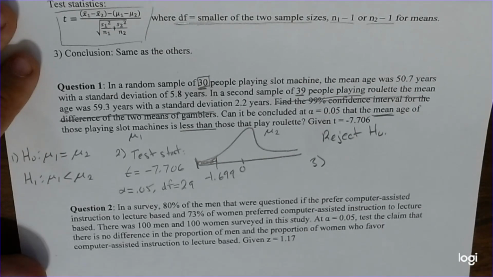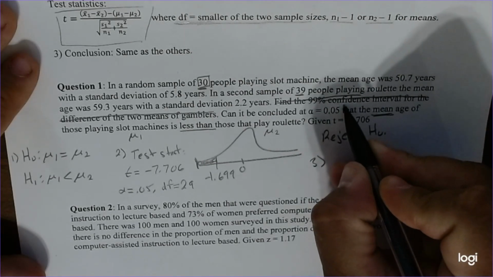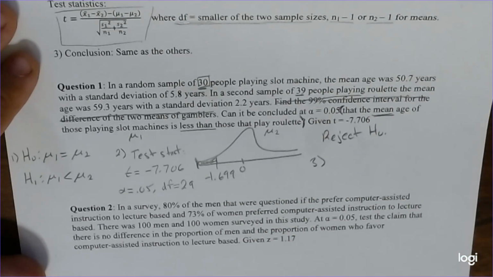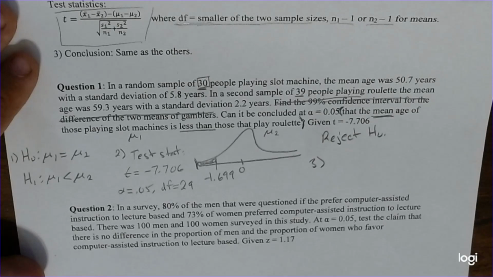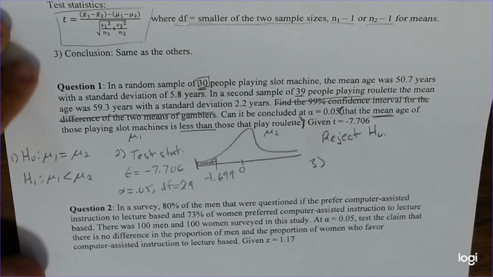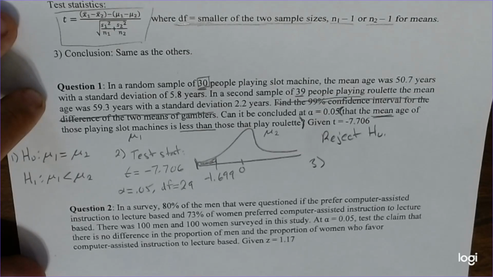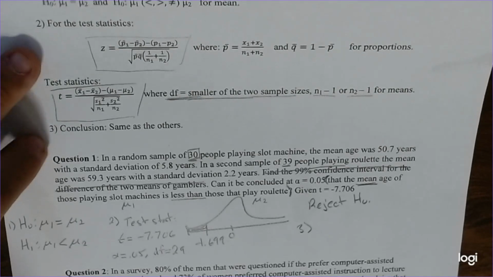Okay. So again, just following the boxes. I can just say it out loud for you guys. So we can say the sample data supports the claim that, and you can say exactly this, that the mean age of those playing slot machines is less than those that play roulette. And there you go. So that's what these type of questions are going to look like. Again, since this is given to you, the technical mathematics is kind of helped out when it comes to it. It's a pain just to figure that t-value out itself.